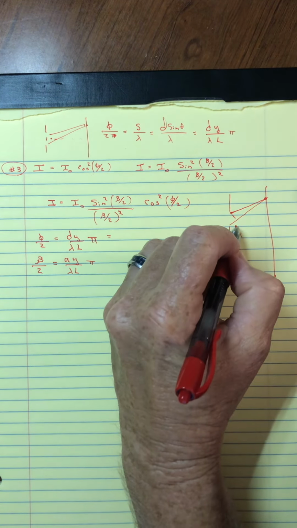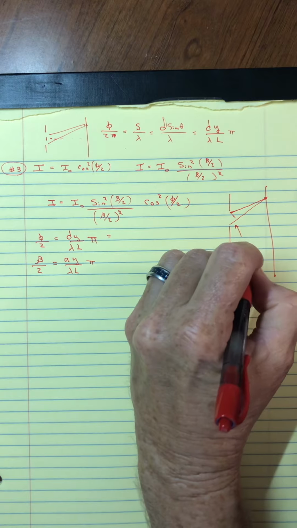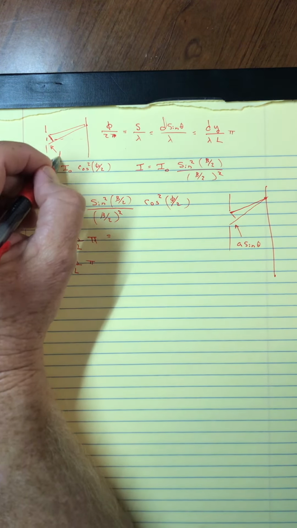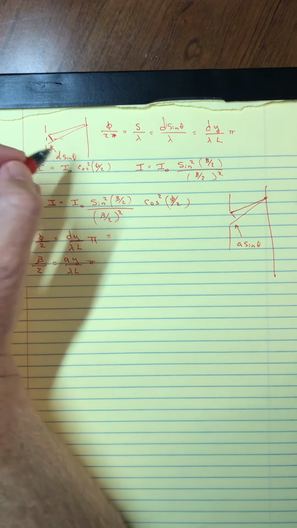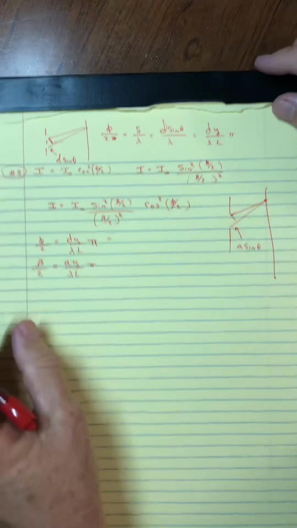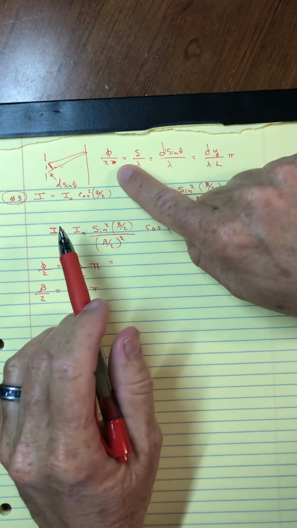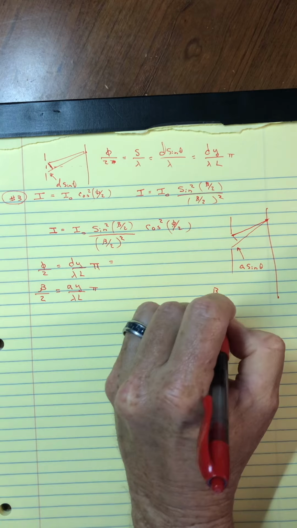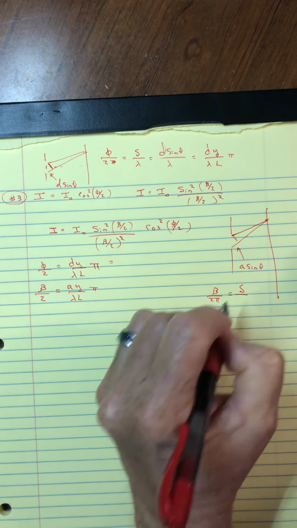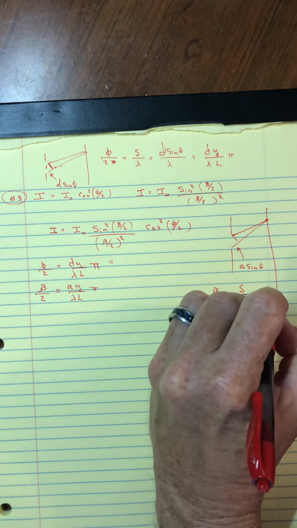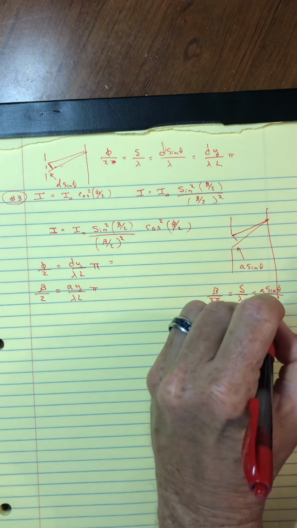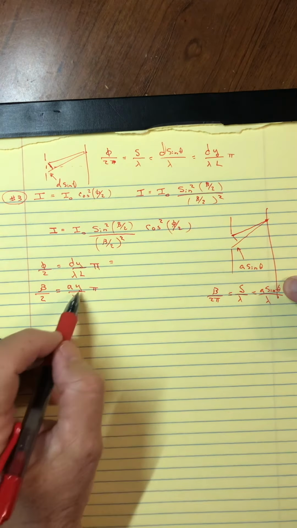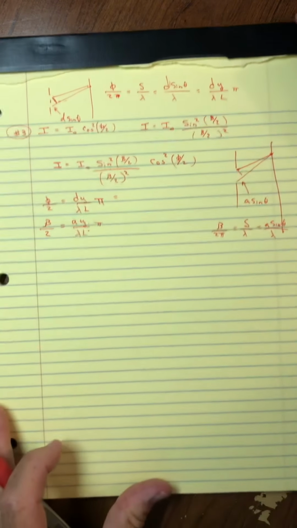And so that would be the extra path difference of a sine theta. Whereas back here, this was the extra path, and so it was d sine theta. But everything was the same in the sense that we would have something that would look like this. Beta is to 2 pi, as path difference is to wavelength, which would be a sine theta over wavelength. And then we can replace sine theta with y over L.